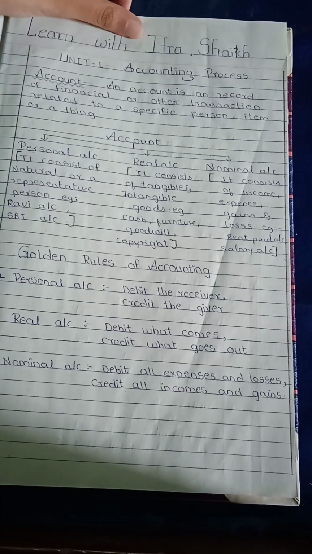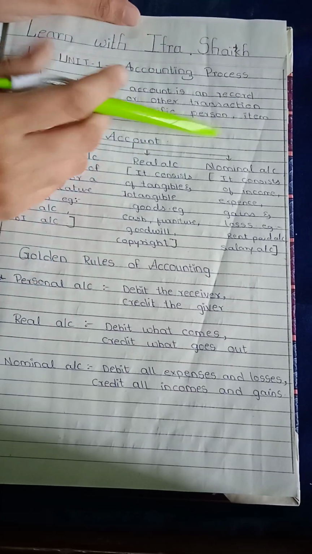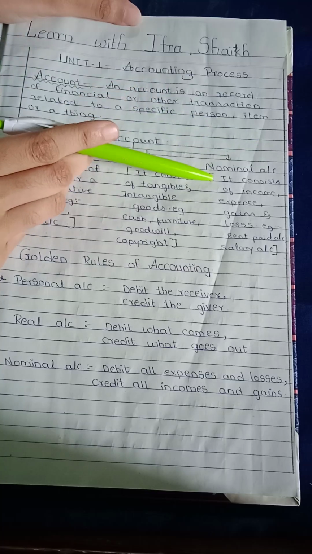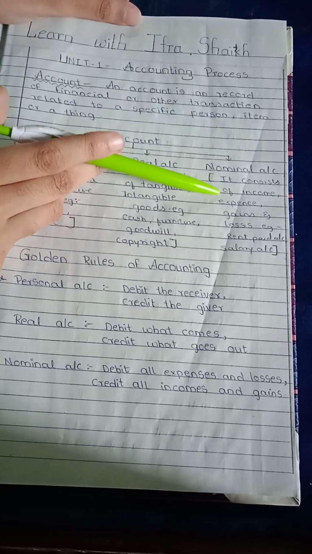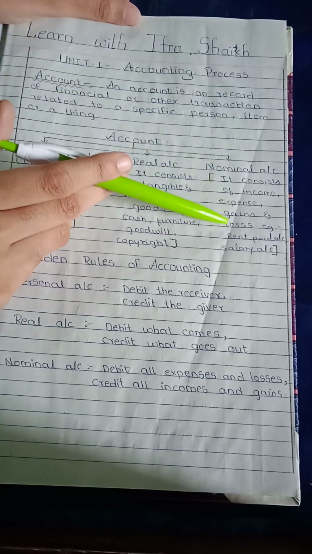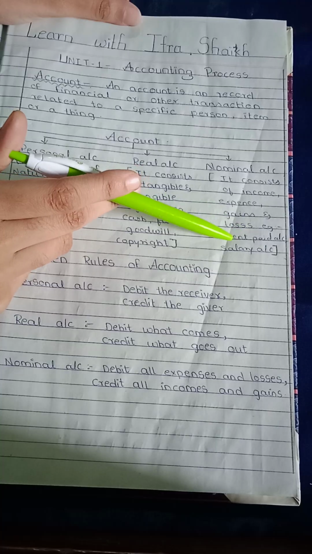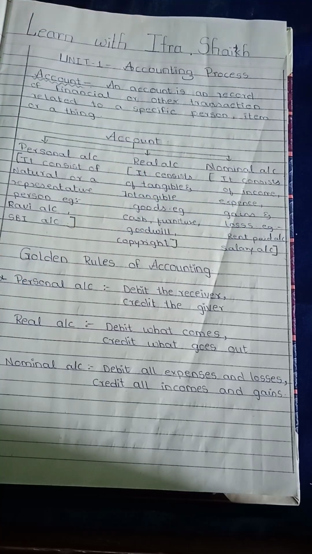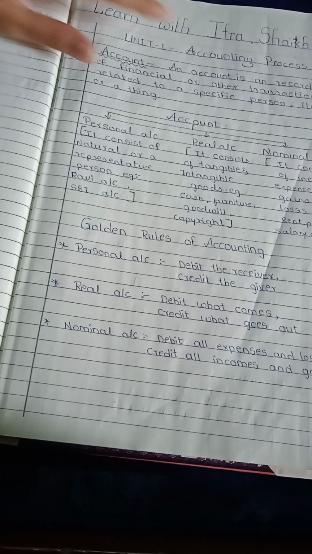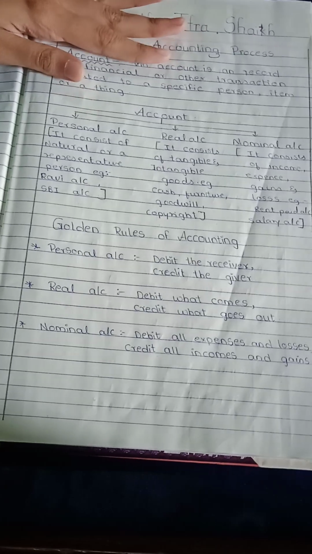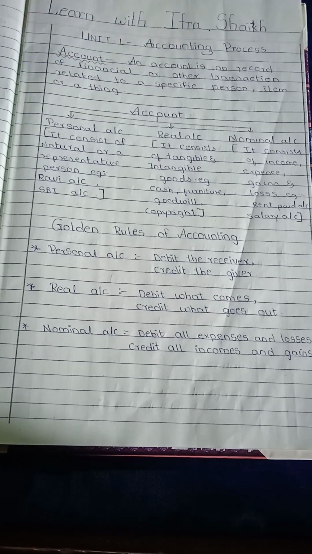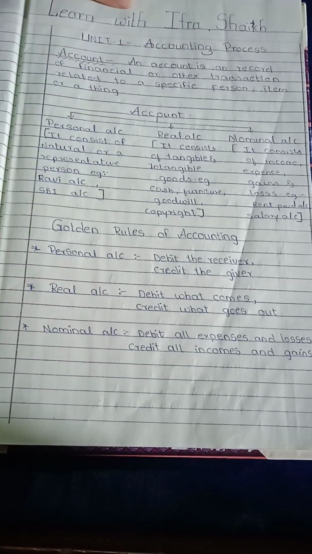Then next it comes to nominal account. So nominal account consists of income, expenses, gains and losses. So examples are rent paid, salary account, etc. So hope you have understood this. If you did not understand, just go back and watch it again.